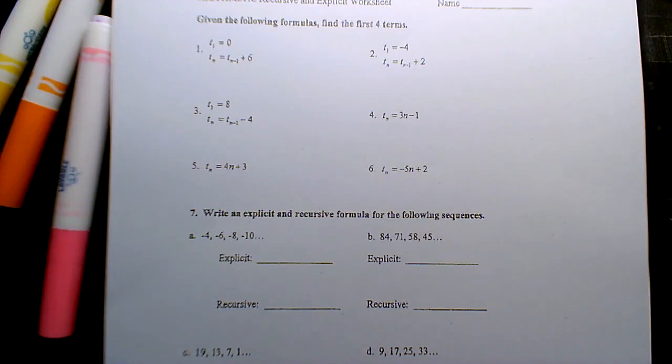Questions 1, 2, and 3 are written recursively, because see how you have two terms? You have the first initial term, which on the first step is 0, and then the general term, where the prior term is plus 6. That means, and this is up to you, you can write it linearly, horizontally, or do a table, whatever suits you.